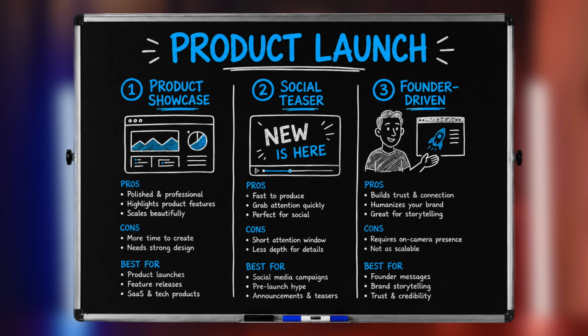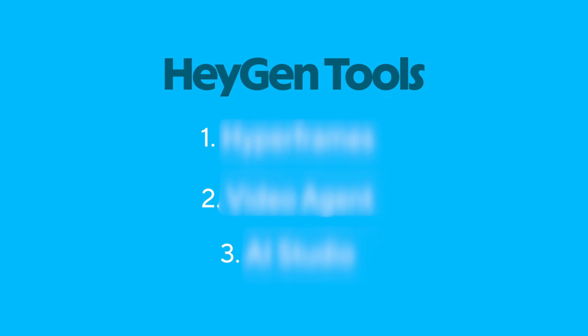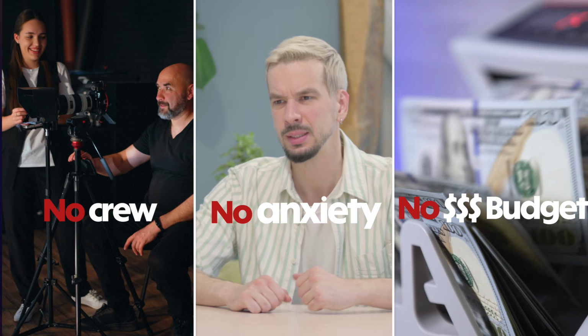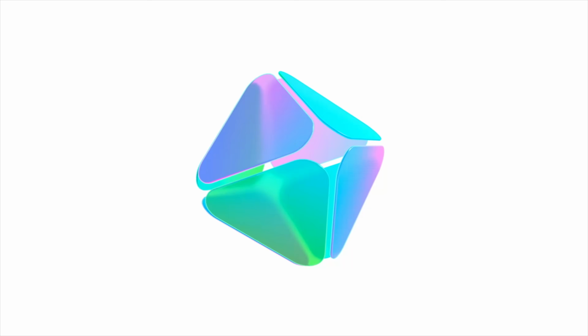Most founders don't launch their products the way they want to. They launch it the way their budget lets them. But that ends today. That's because we're breaking down 3 product launch types and 3 powerful tools inside HeyGen that make all of this possible. And that's with 0 film crew, 0 camera anxiety, and no $10,000 budget needed to pull any of this off.